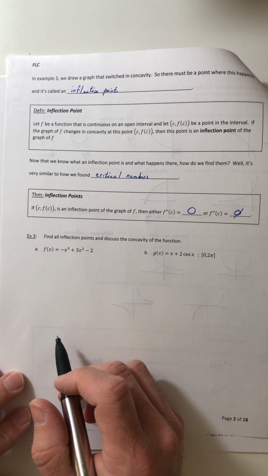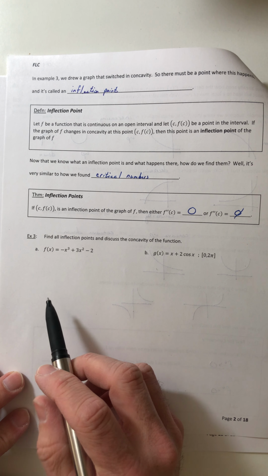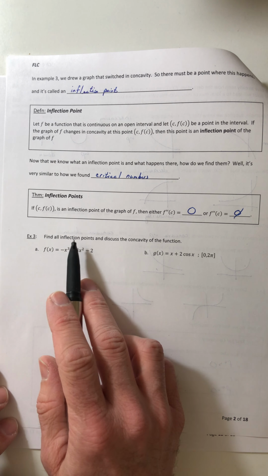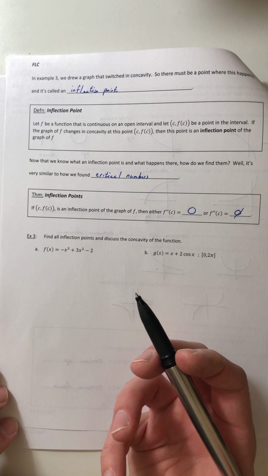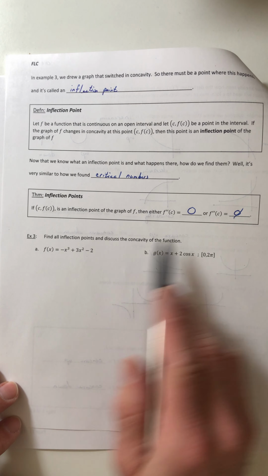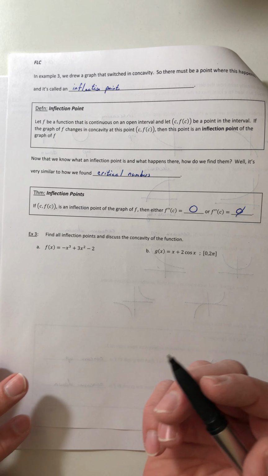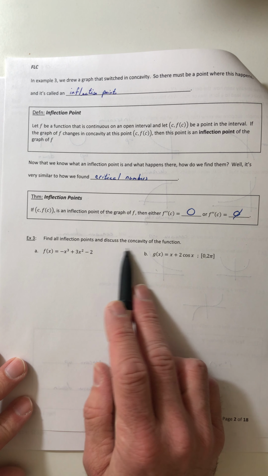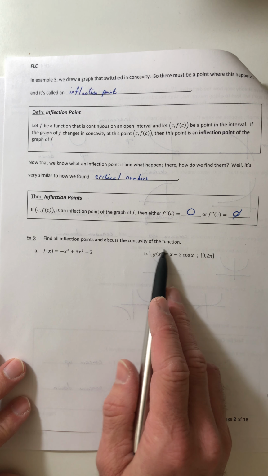All right, so this is part 2 of section 4.4 on concavity. So we just discussed what it means to be concave up, concave down, and what an inflection point is and how to actually find one. So now we're going to do an example that details that out. So let's do this first one: find all inflection points and discuss the concavity of the function.